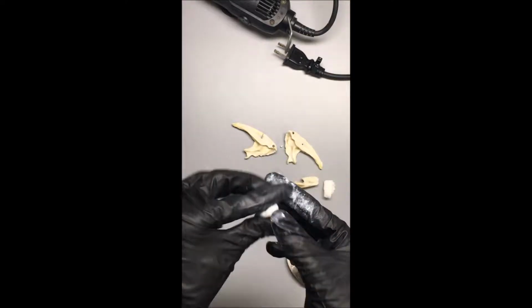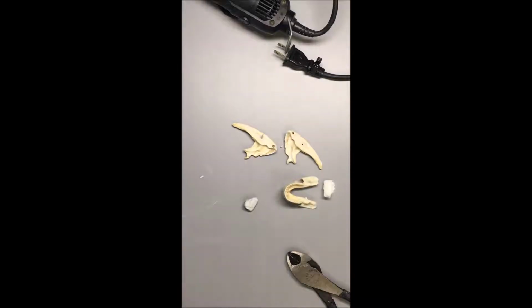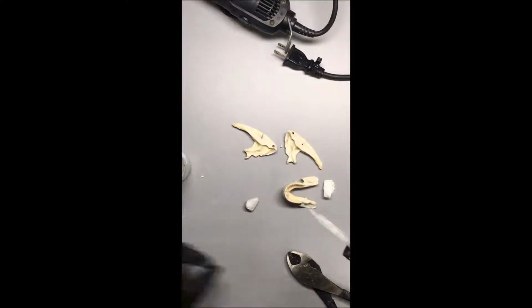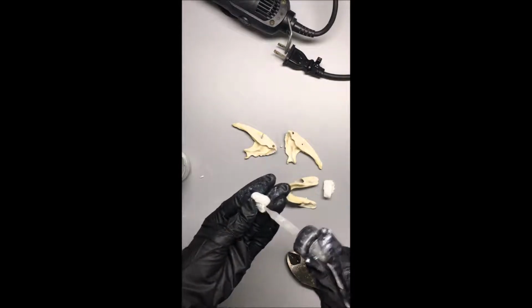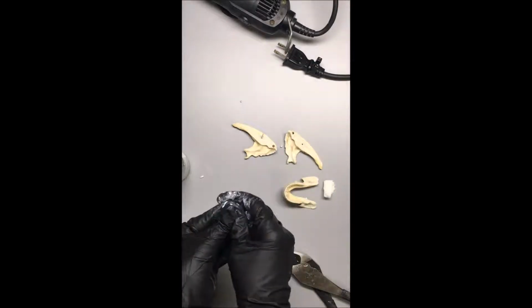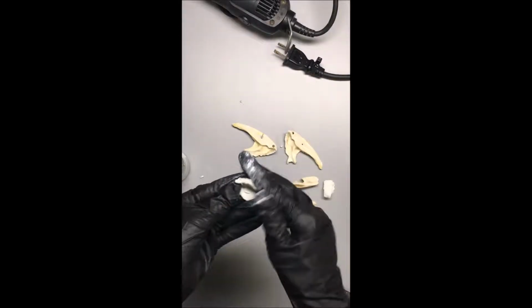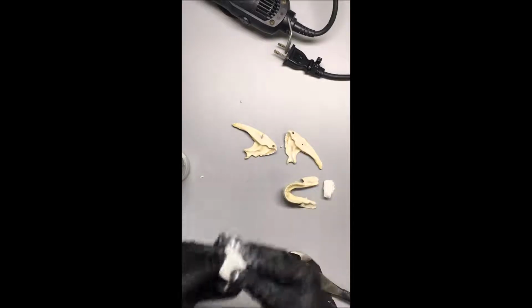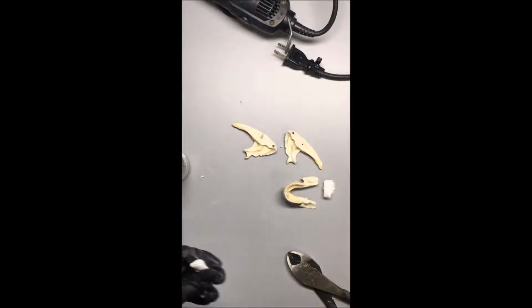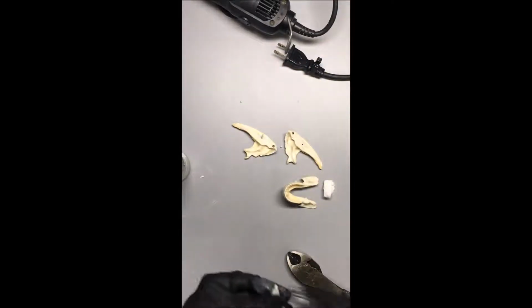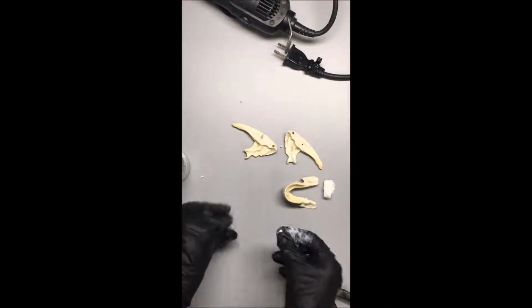We're going to take some of our sculpting tools, and I'm also going to loosen it up just a tiny bit with water. You don't want to use too much, but just loosen it a little so it's easier to work with. Yeah, see, that's a lot better. These are the sculpting tools we have assorted. It really doesn't matter which one you use as long as it works.